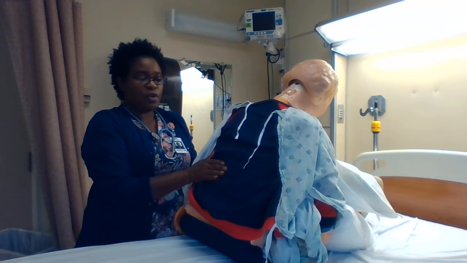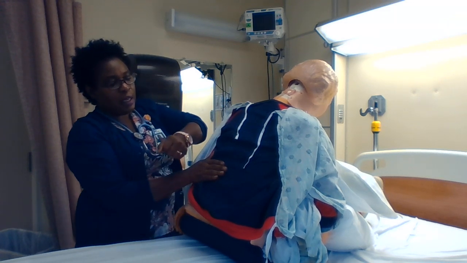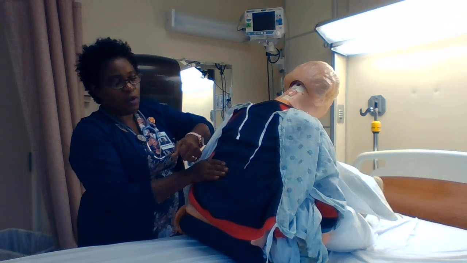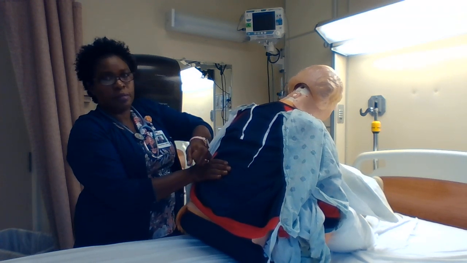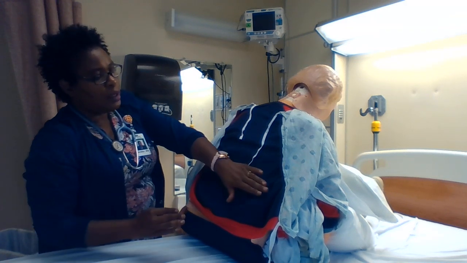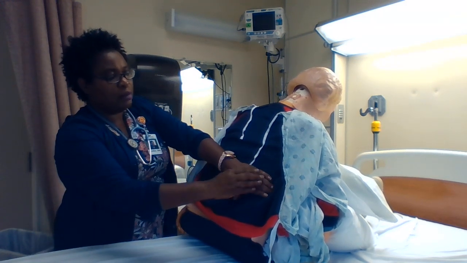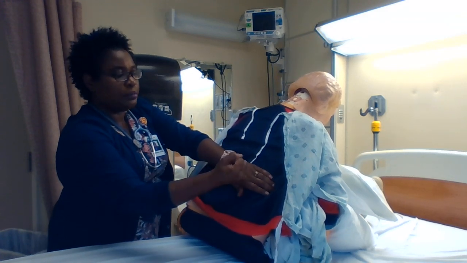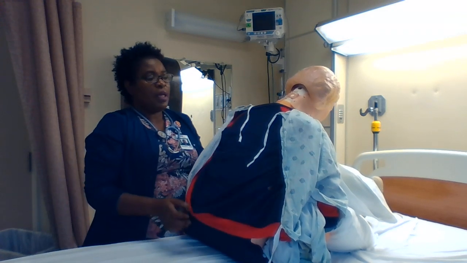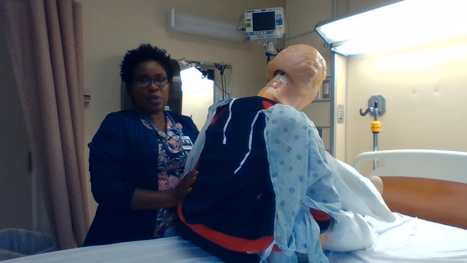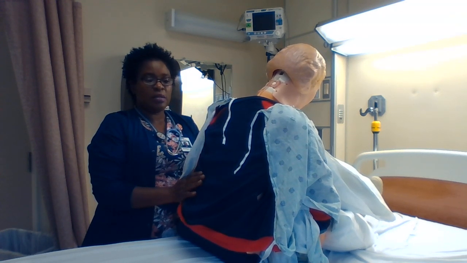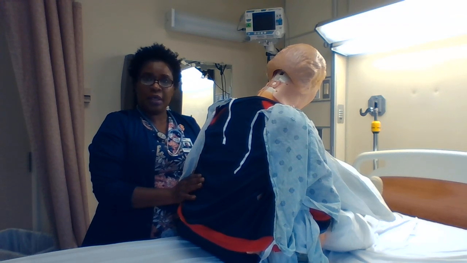Again, placing your hand over the kidney and hitting with a closed fist with the other hand on top of your hand that's on the patient's back. Repeat, assessing the other kidney. And again, if the patient has tenderness, that could be an indication that the patient has something troubling his kidneys.